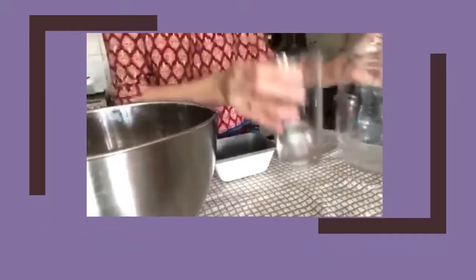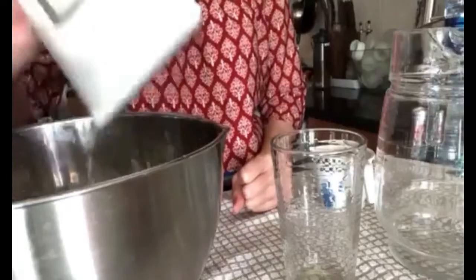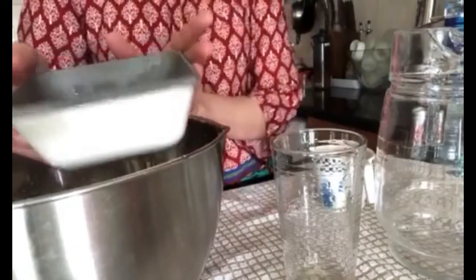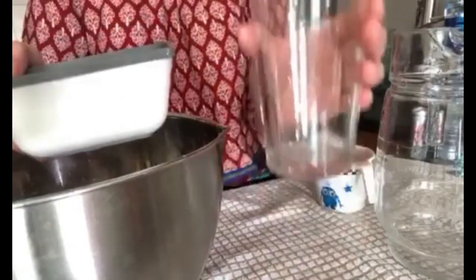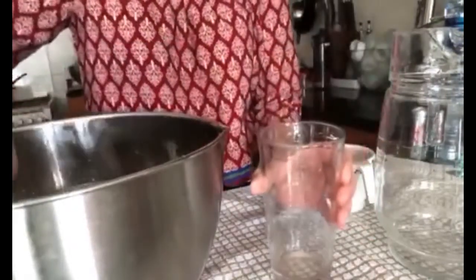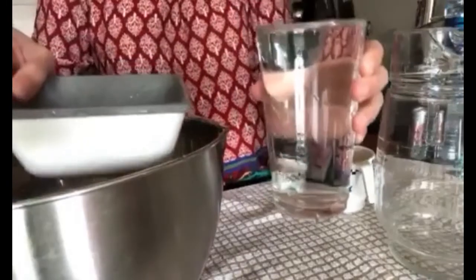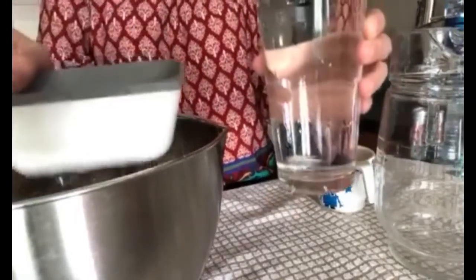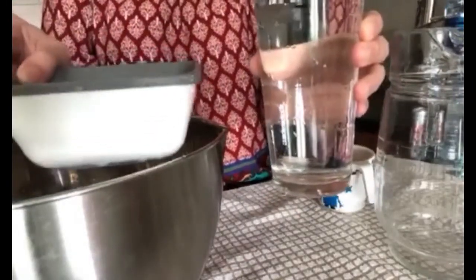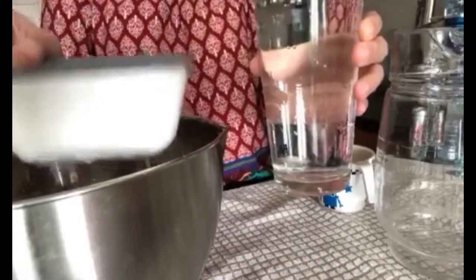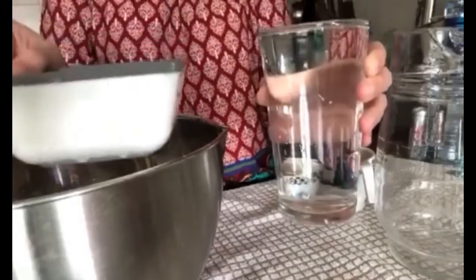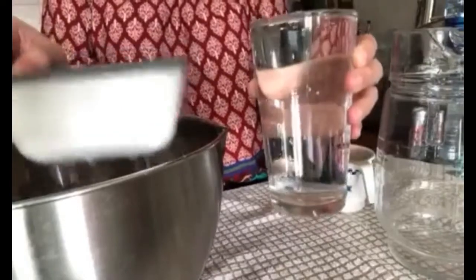Now I'm going to use another container to see if the capacity of this container is equal to the capacity of this glass. I'm going to put the water, and yes, it means they have the same capacity, even though they have a different size and shape. This container and this container have the same capacity.